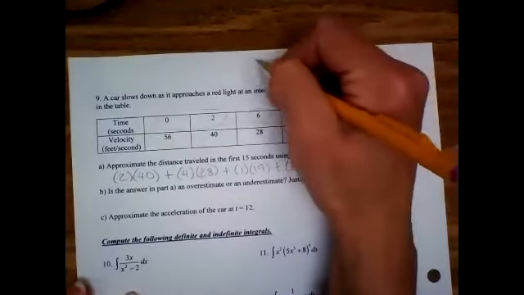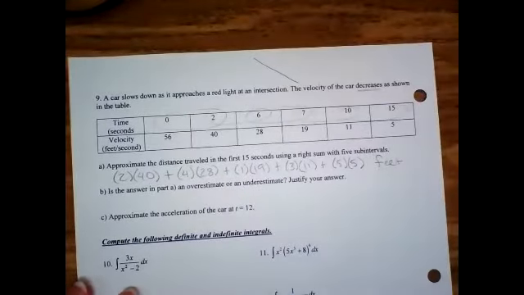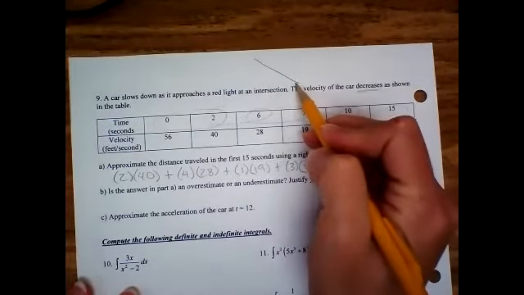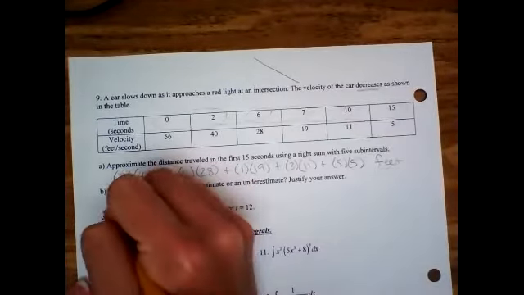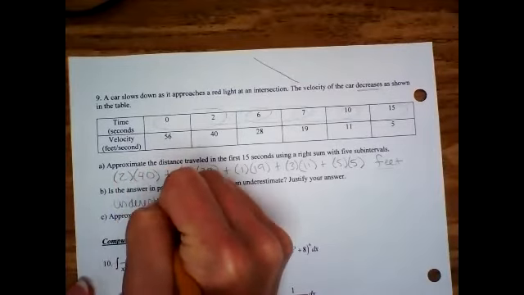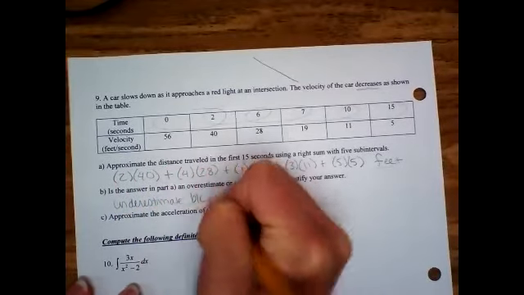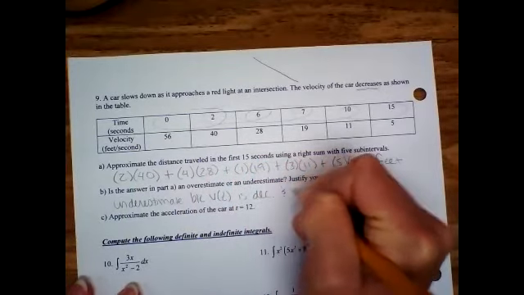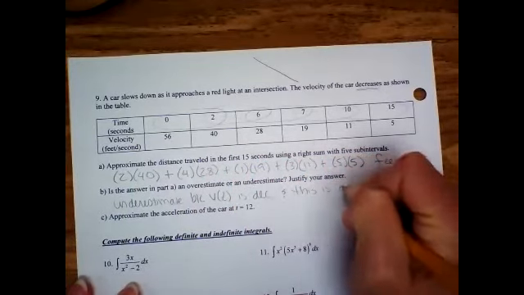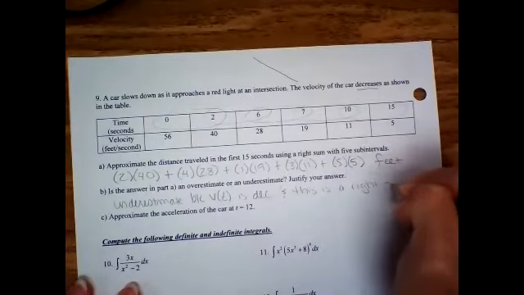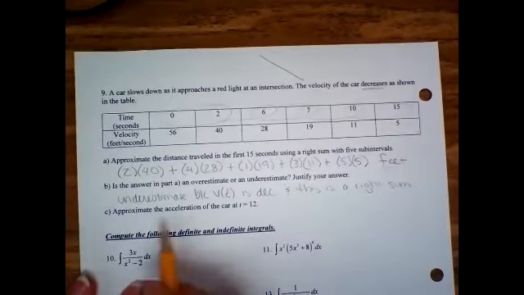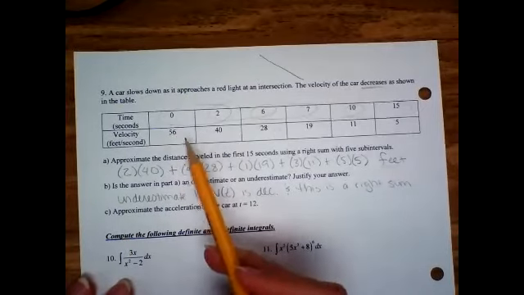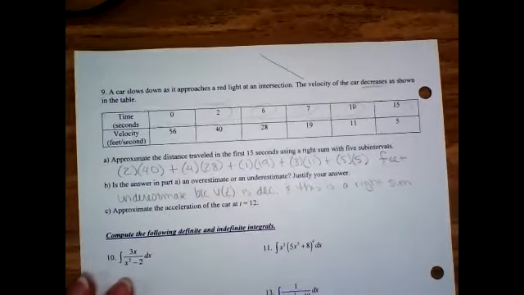All right, velocity is decreasing, so it's going downwards. And we did a right sum. So the right side is lower down, so it's going to be an underestimate, because velocity is decreasing and this is a right sum. And then approximate, we're doing approximations for all these because we don't have an actual function to work with. It's just this table of values.